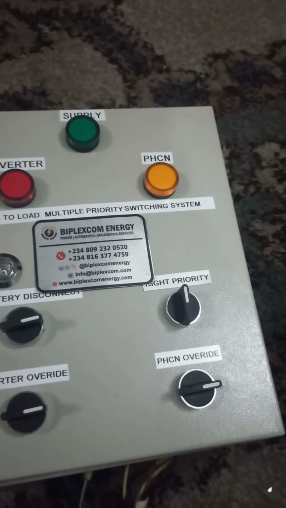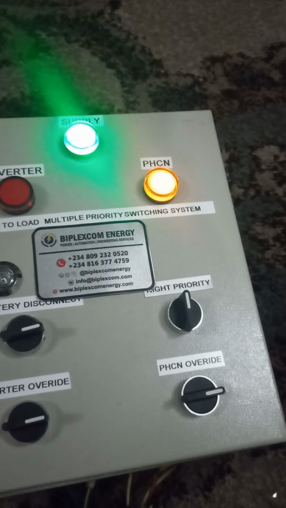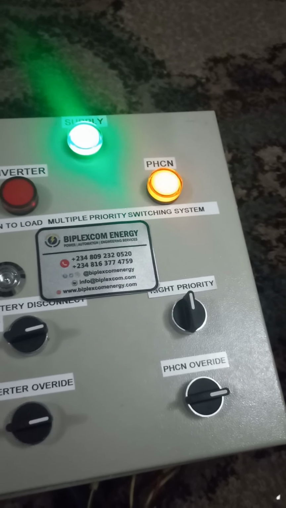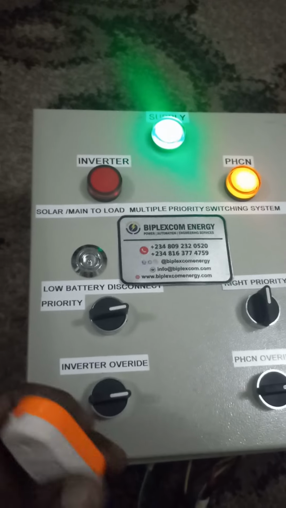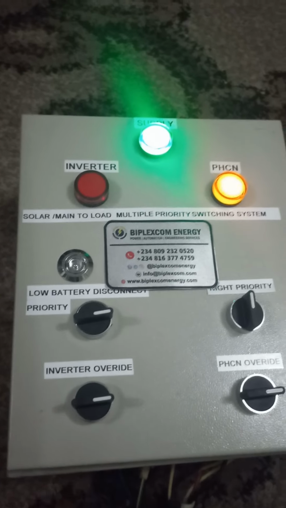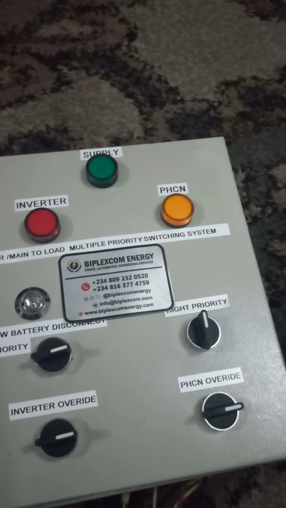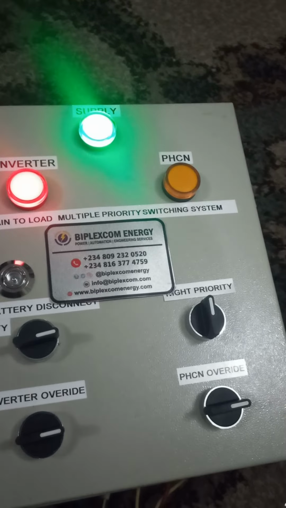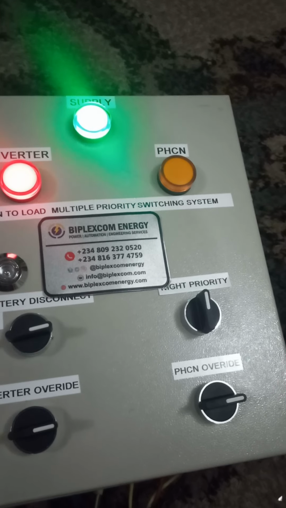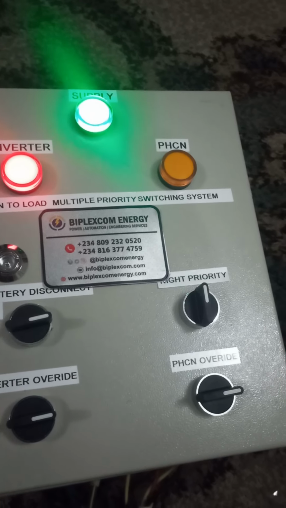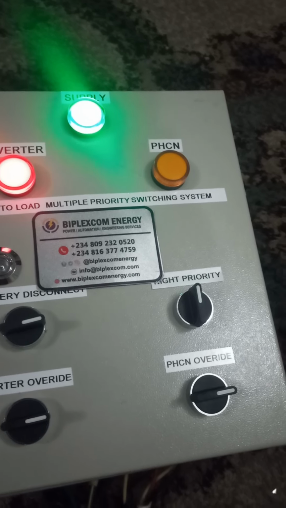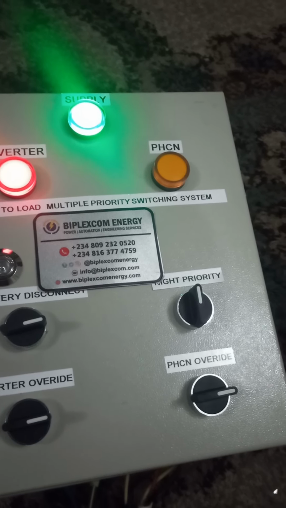Okay, what now happens is that PHCN comes up and it's at night, but as soon as it's morning and the timer switches on automatically, which we are simulating here for the purpose of this video, it switches off the PHCN because it's morning and then switches back the inverter load. So the inverter continues to work for as long as possible until it's time for it to go off. It's evening, the sun is going down.